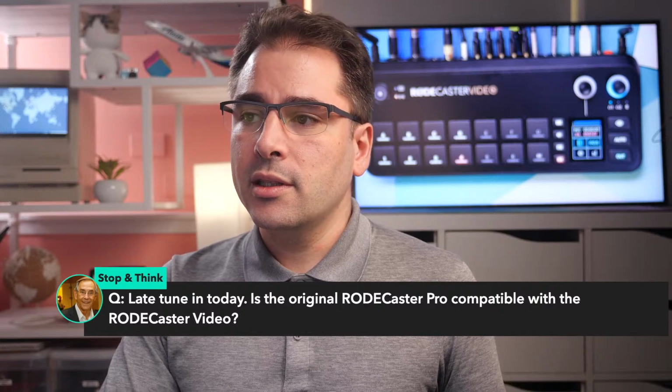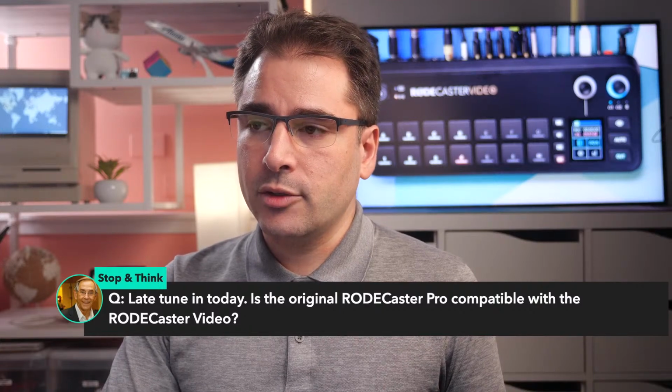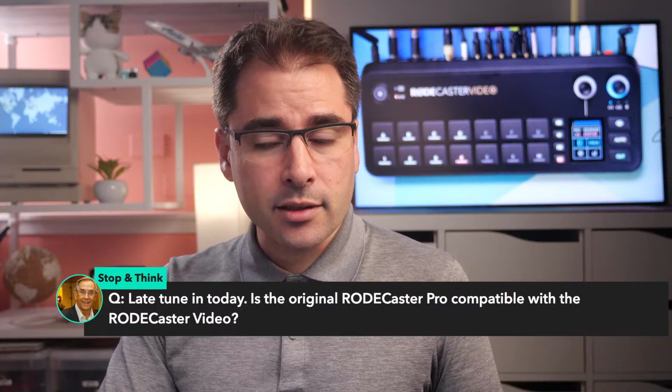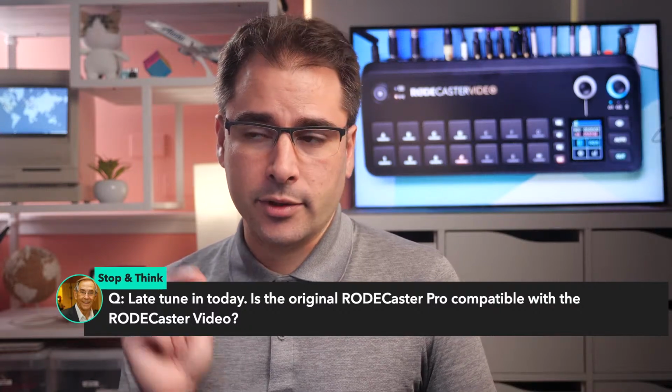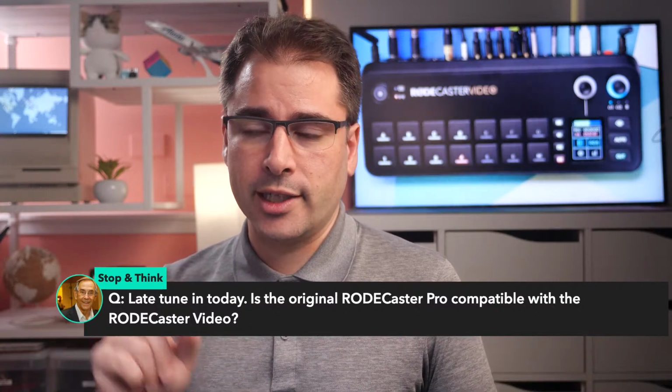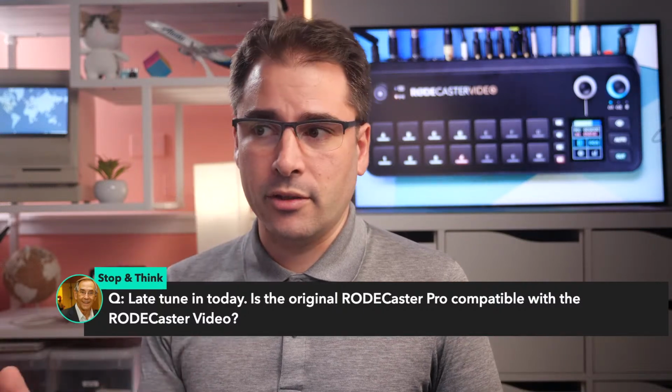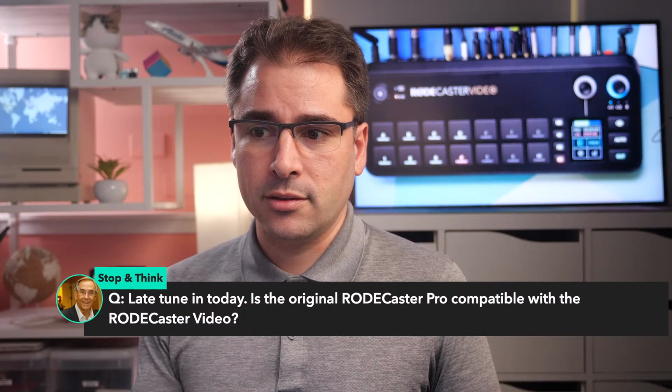Speaking of which, Stop and Think says, is the original Rodecaster Pro compatible with Rodecaster Video? I think not, because in the manual it says specifically Rodecaster Pro 2 and Rodecaster Duo. But I don't know if that was an intentional thing or not. You could mute HDMI audio in the other menu.